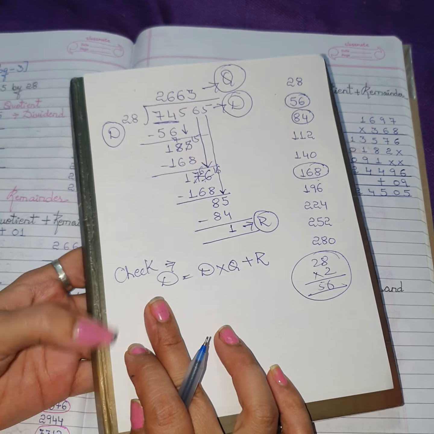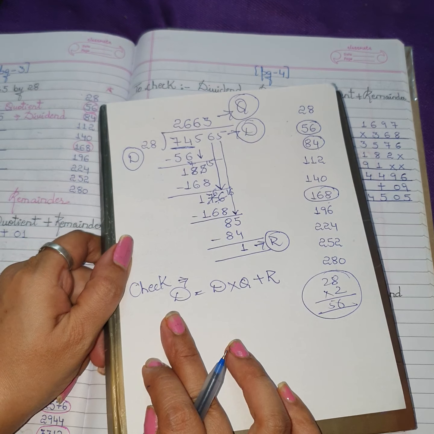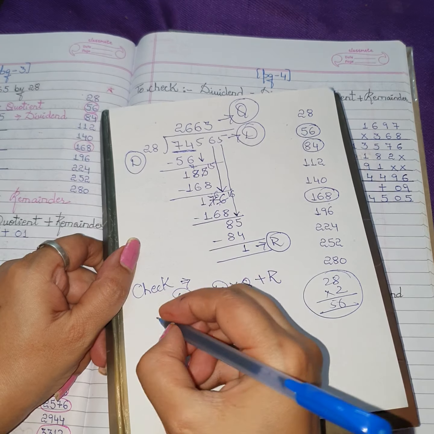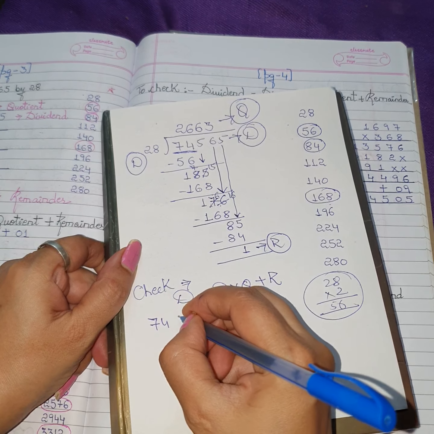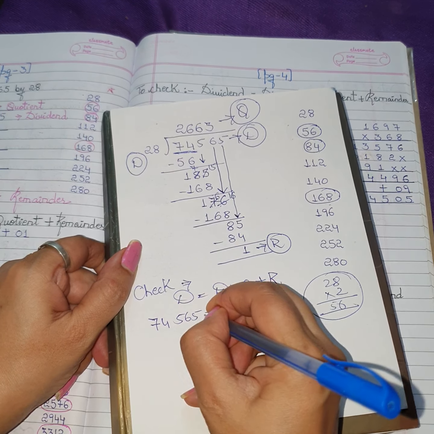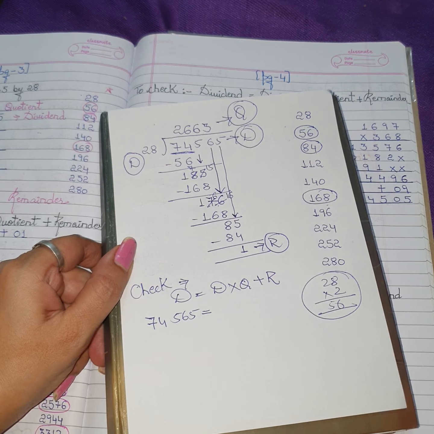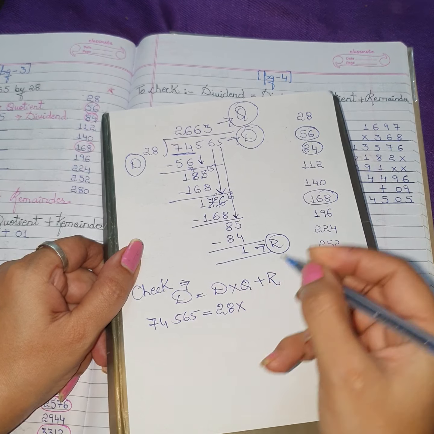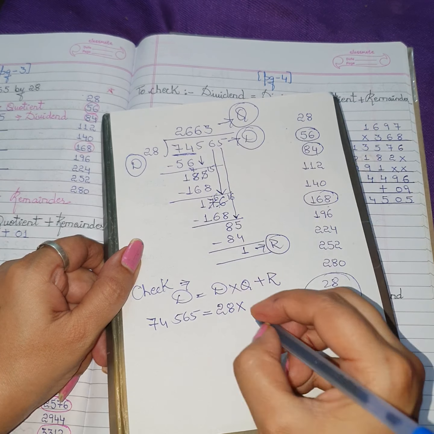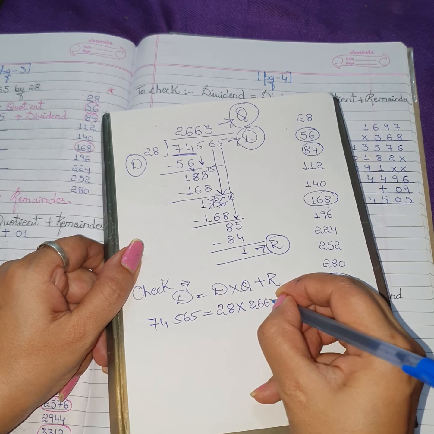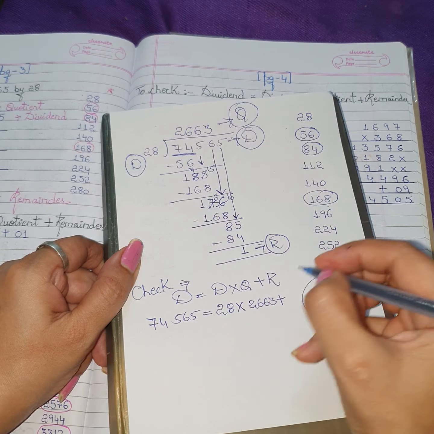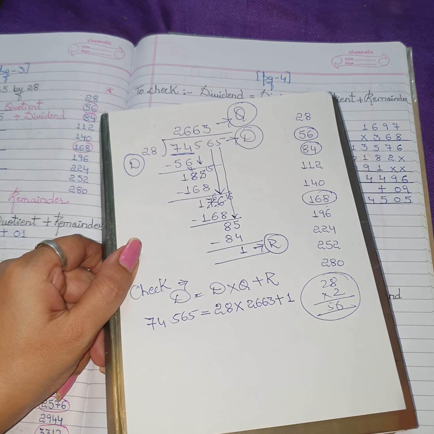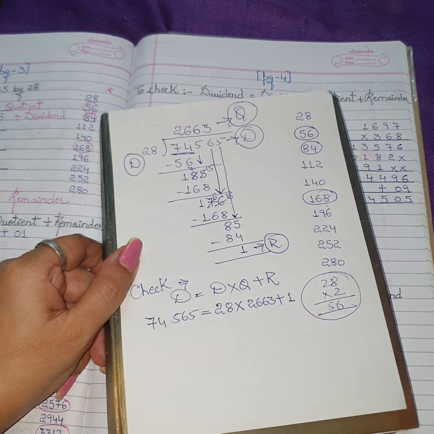So what is the dividend? It is 74,565. So I will write 74565 towards the left hand side. Divisor is 28, so I will write here 28. Quotient is 2663, so I will write 2663. Plus remainder is only number 1, so I will write here number 1.